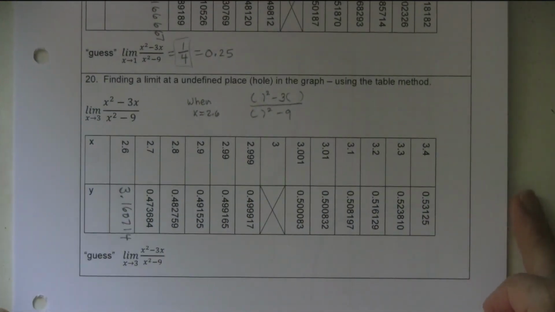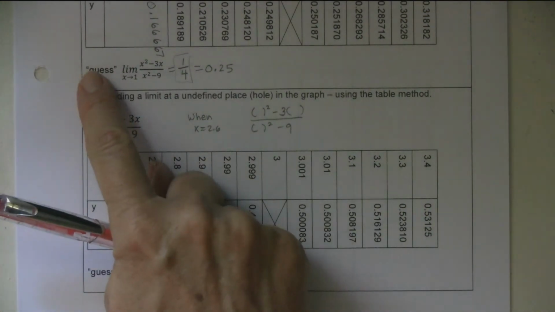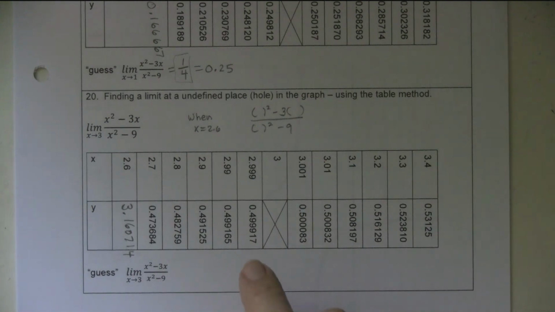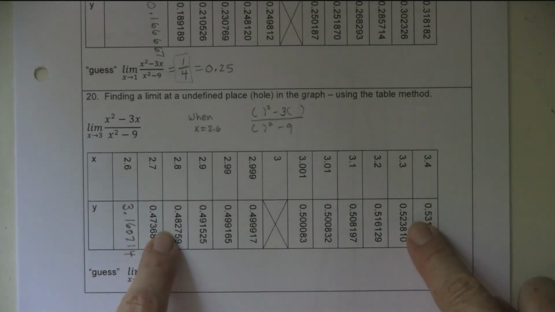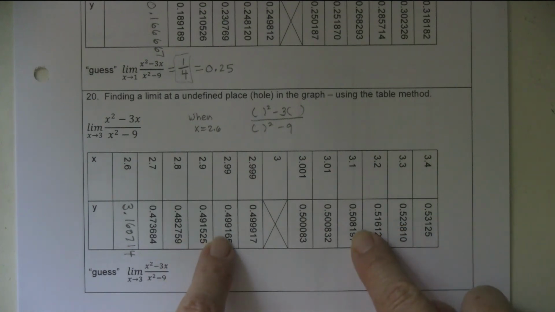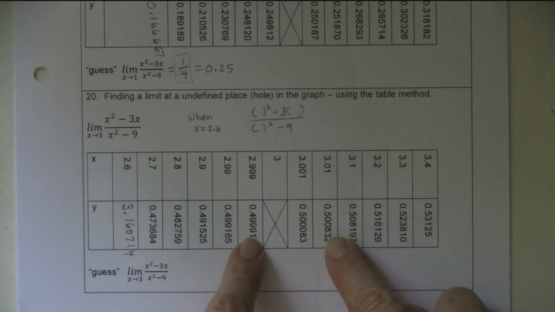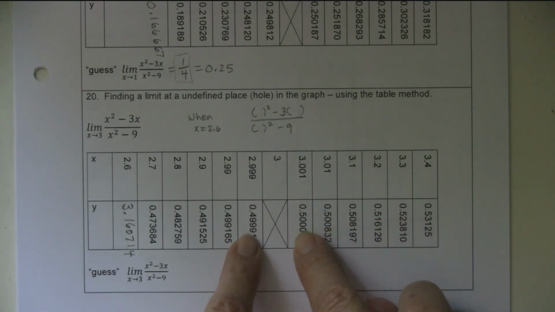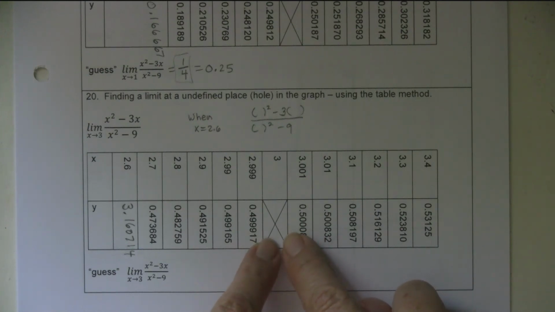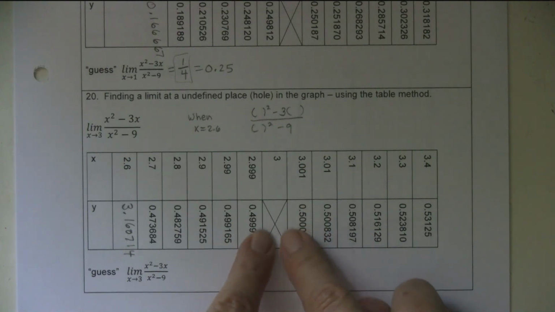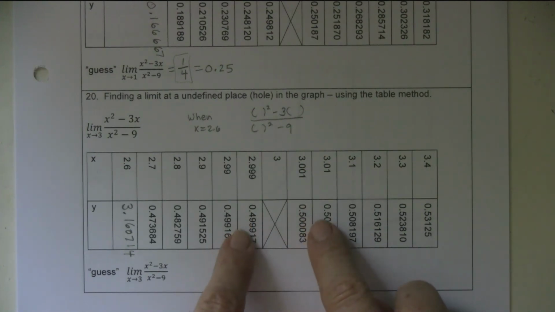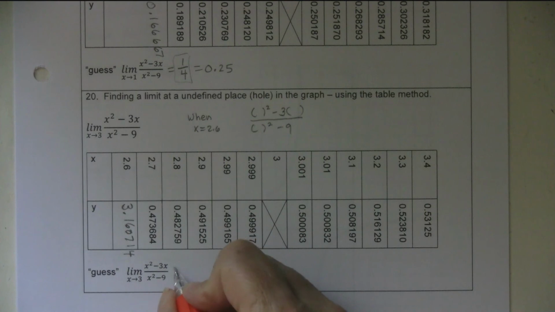Now they're asking me to guess or make a conjecture of the limit, based on the evidence that I got. As I get closer to 3 from both sides, as my x's get closer to 3, a little bit smaller than 3 and a little bit bigger than 3, and I'm not looking at what happens at 3 itself, because if I plugged in 3 here, it'd be undefined. What does it look like the outputs are getting closer to? I agree with you, half.